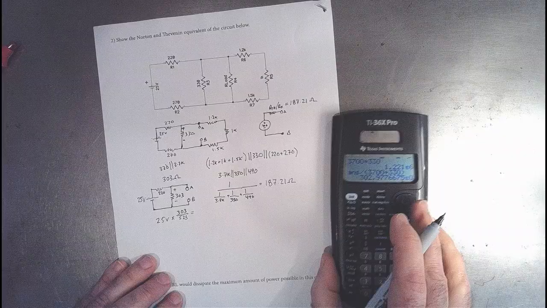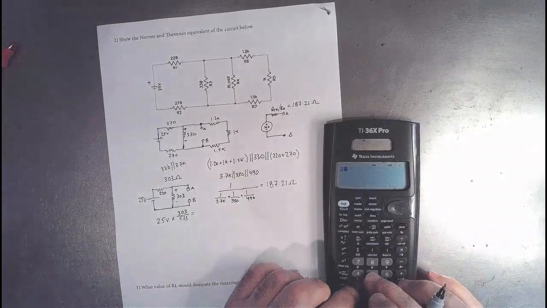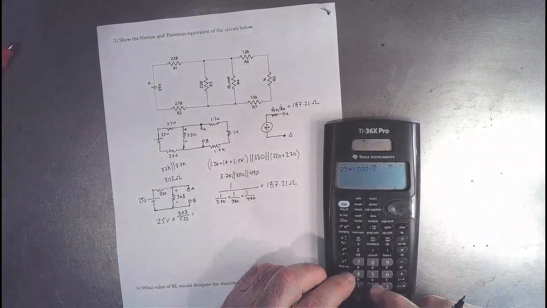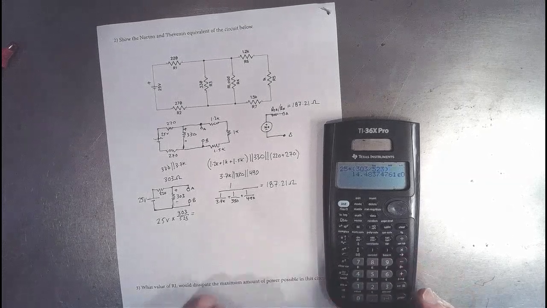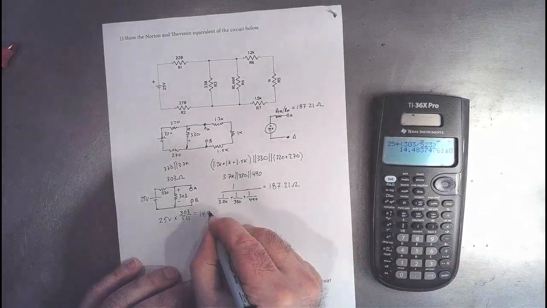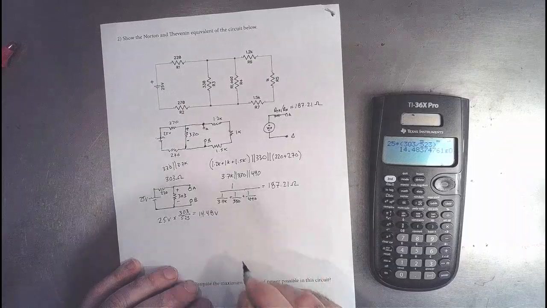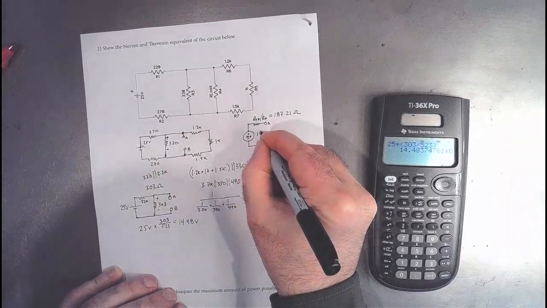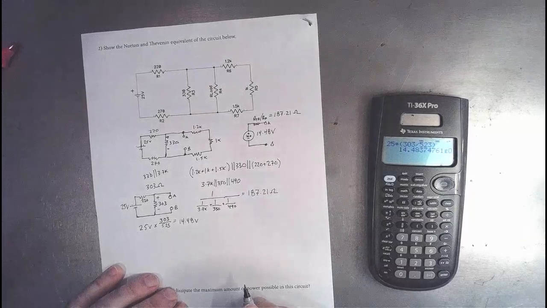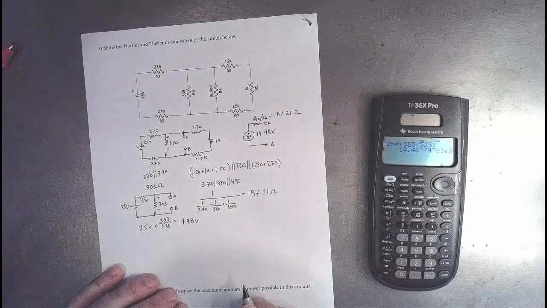Let's see what we get. 25 times 303 divided by 523 is 14.48 volts. And that is V Thevenin. So 14.48 volts right there.